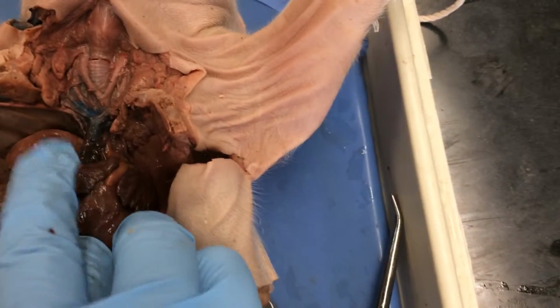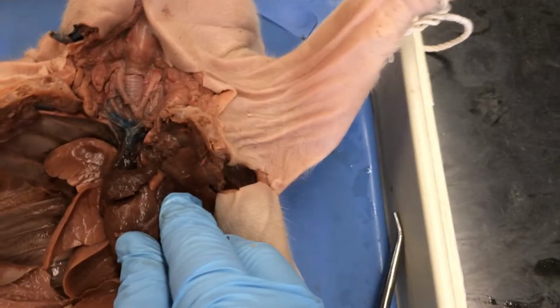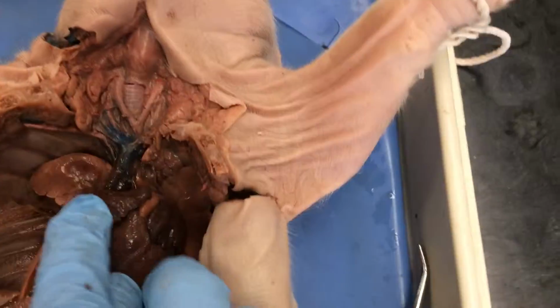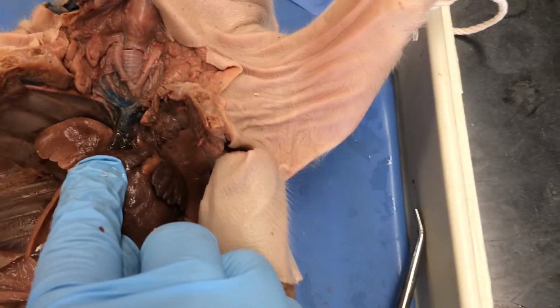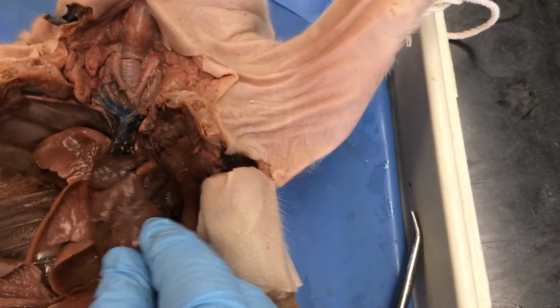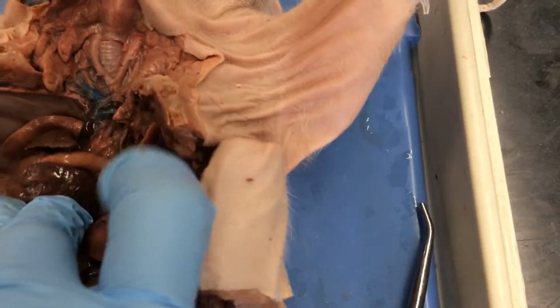So the blood goes from the right atrium to the left atrium through a structure called the foramen ovale. It connects these two atria together. So the blood gets pumped from the right atrium to the left atrium, from the left atrium into the left ventricle, and then out through the aorta.